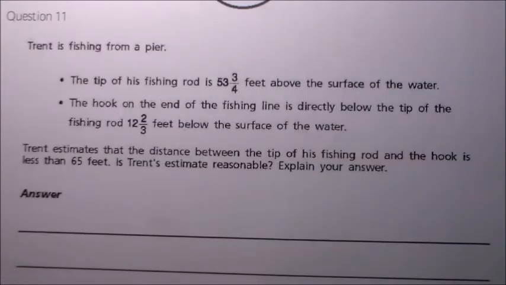And here we are, question 11. Trent is fishing from a pier. Good for you, Trent. The tip of his fishing rod is 53 3/4 feet above the surface of the water. The hook at the end of the fishing line is directly below the tip of the fishing rod, 12 2/3 feet below the surface of the water.